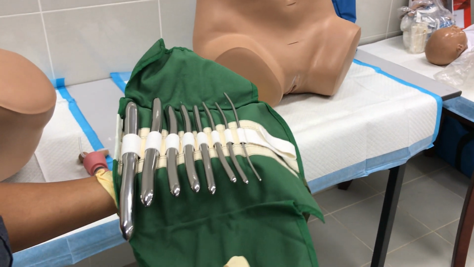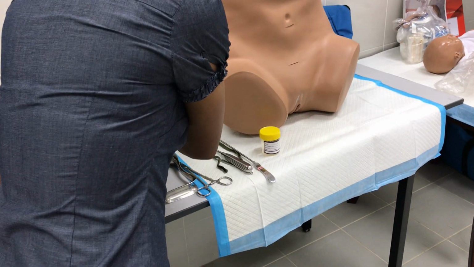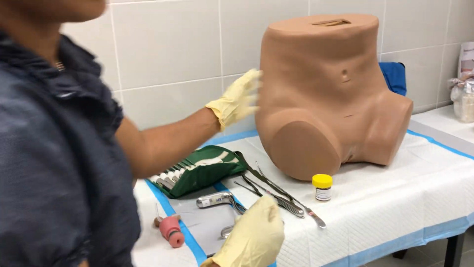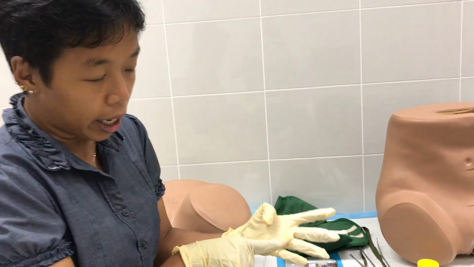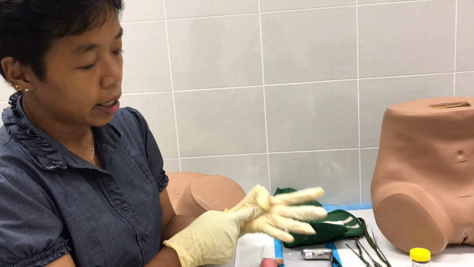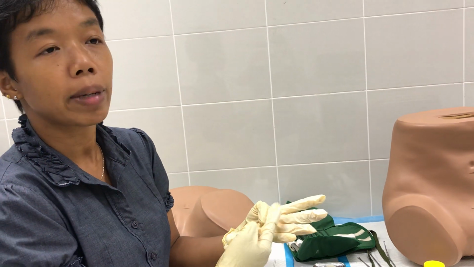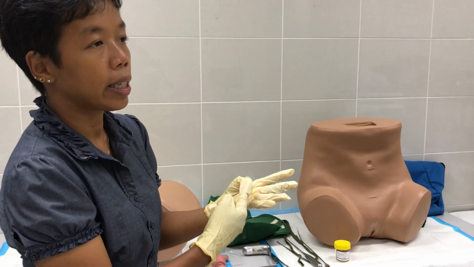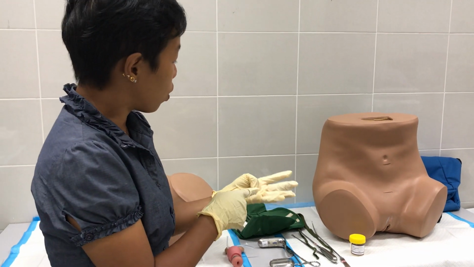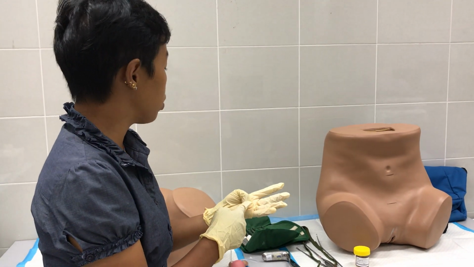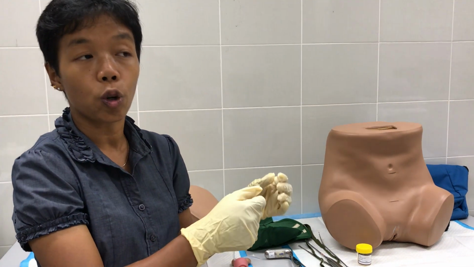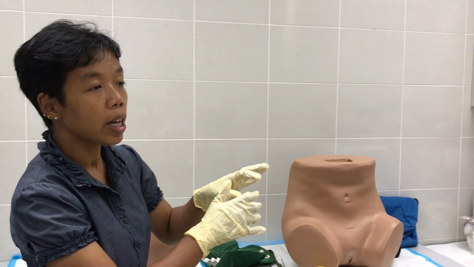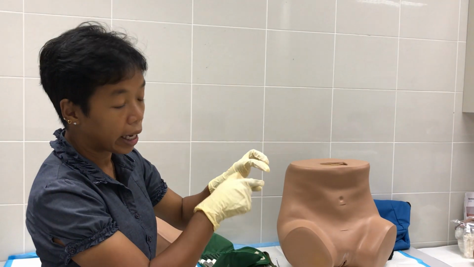This dilator can be used for suction curettage, for termination of pregnancy and miscarriage, or sometimes for irregular menses and menstrual bleeding as a diagnostic procedure, or for hysteroscopy. When you do a hysteroscopy and the cervical os is closed, you can use the dilator to dilate the cervix.